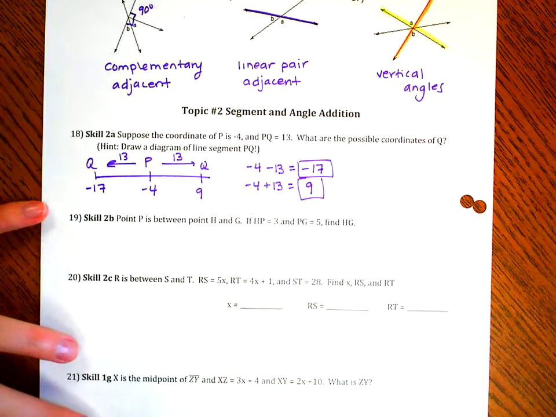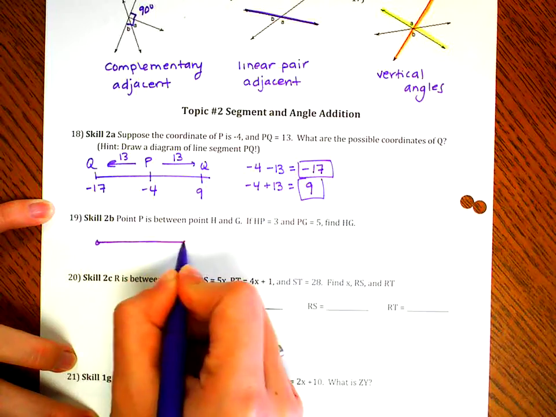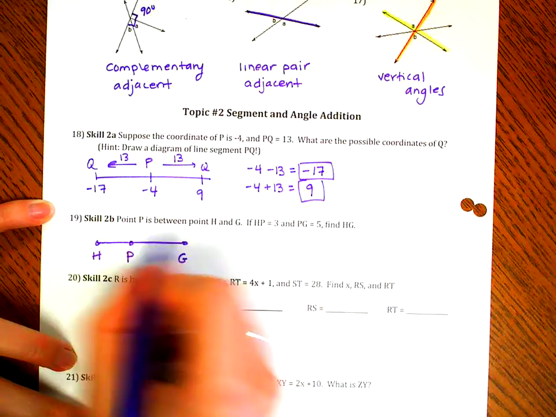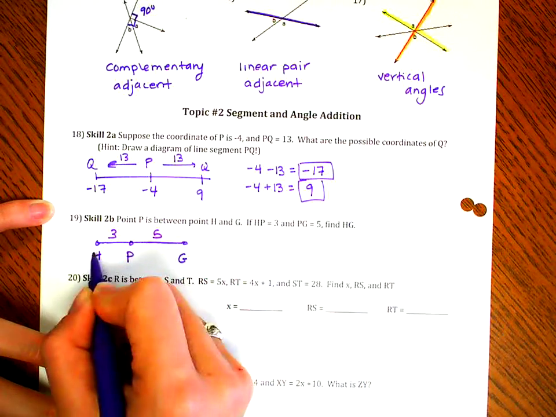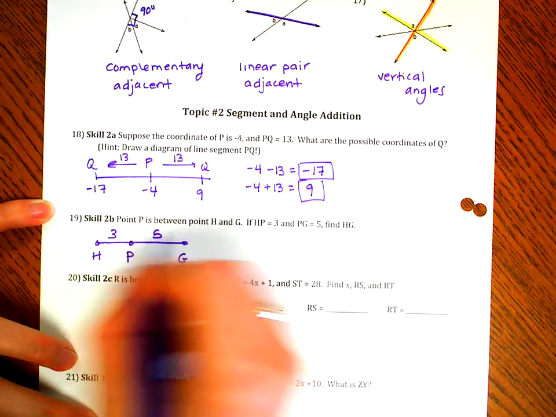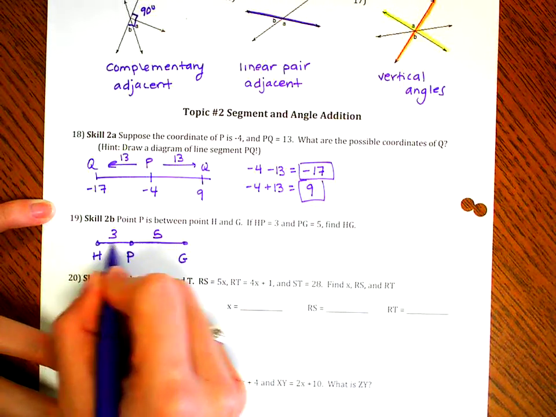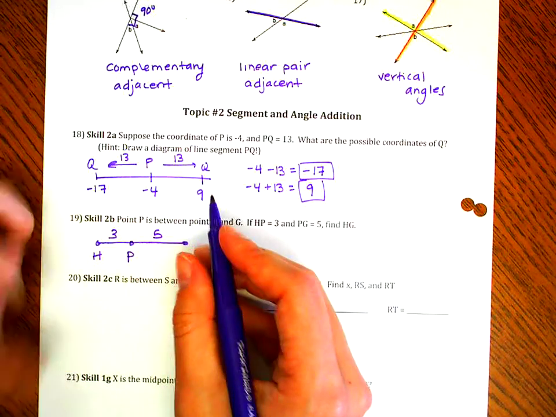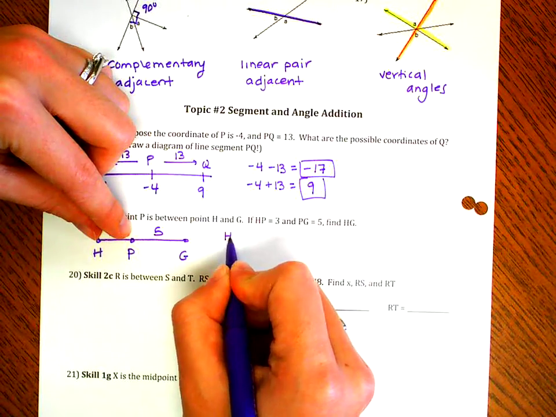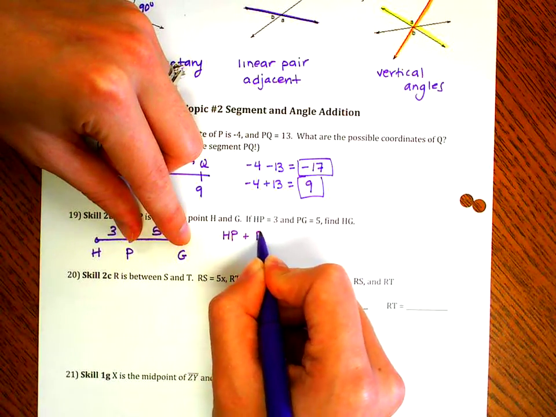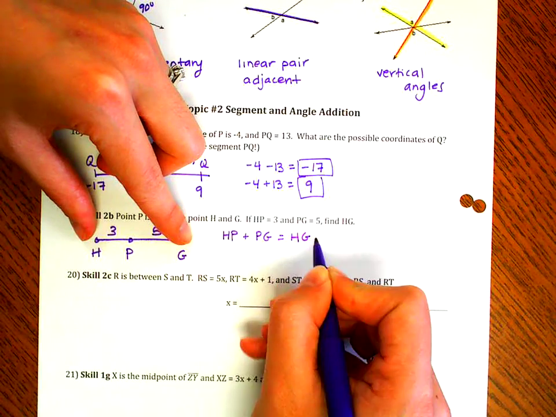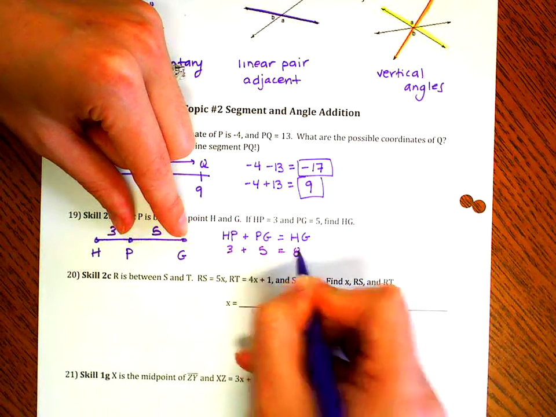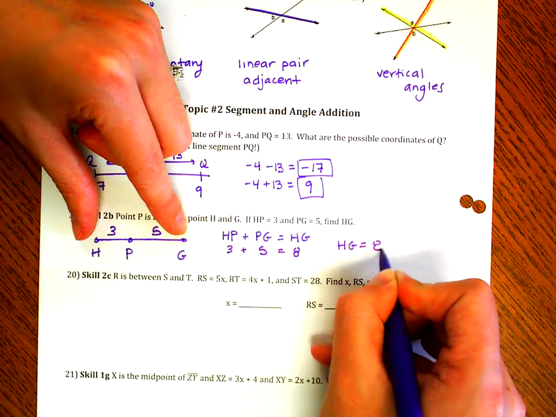Number 19. Point P is between H and G. So H and G are on my ends. P is somewhere in between. If HP is 3 and PG is 5, find the length of the entire thing, HG. Well, we learned using the segment addition postulate that if a segment is broken up into pieces, the sum of the pieces is going to be the whole thing. So I can write the statement that the length of HP plus the length of PG is going to give me the length of the whole thing, HG. Since HP is 3 and PG is 5, we can add those together to get 8. So the length of the whole line is 8.